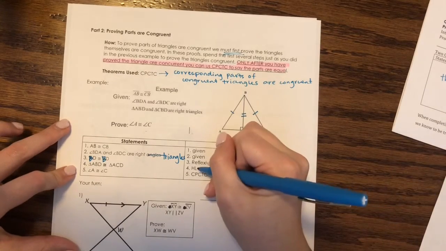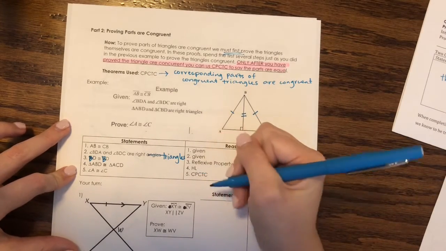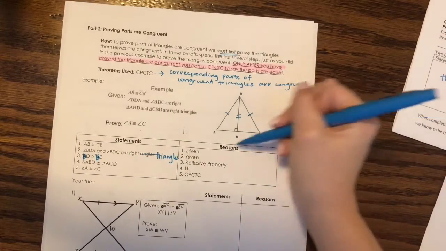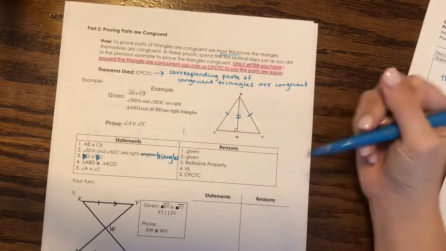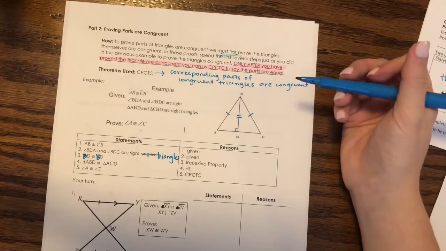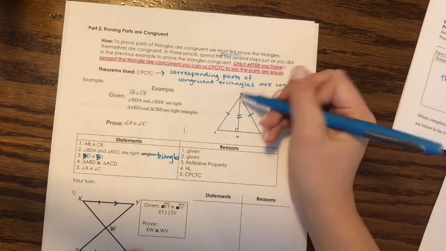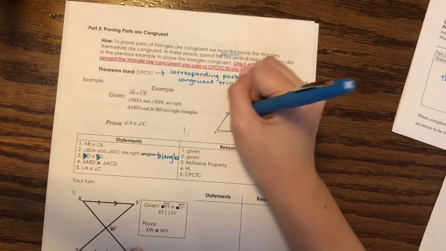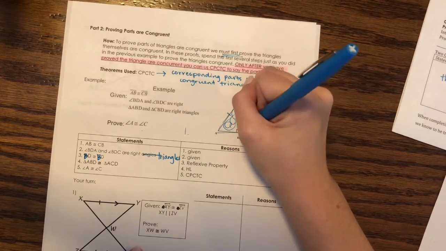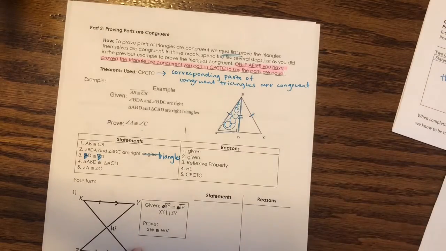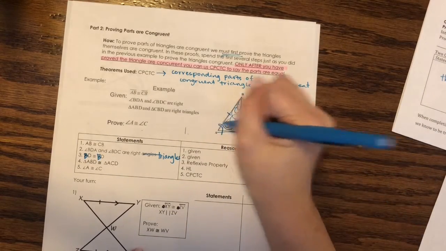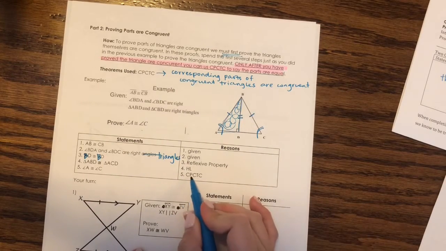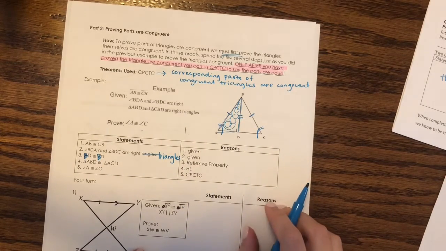Okay, so we have now said that they're congruent. We can then use CPCTC. So we know the triangles are congruent now because their hypotenuse leg is the reasoning for that. So now that we know that this triangle is congruent to this triangle, we can now say that we know angle A and angle C are congruent because corresponding parts of congruent triangles are congruent.